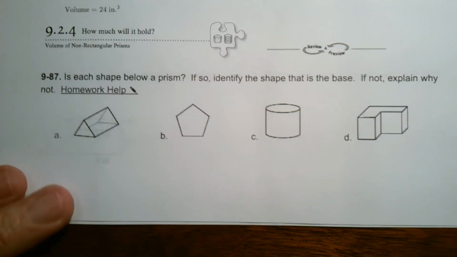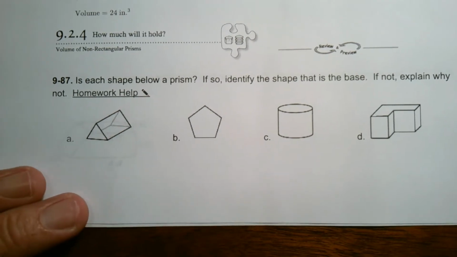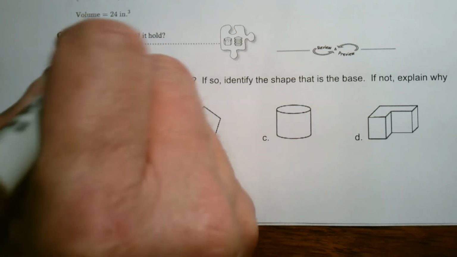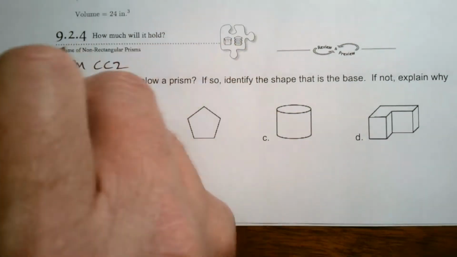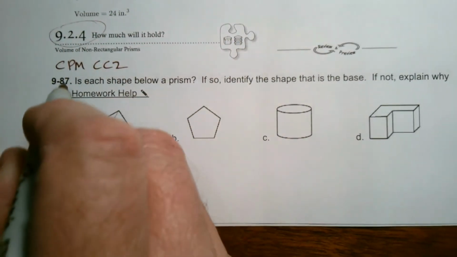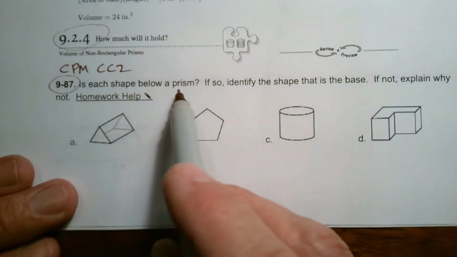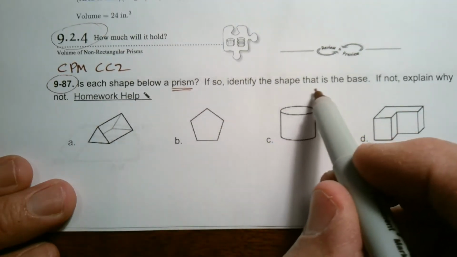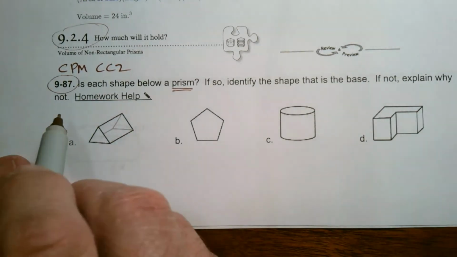We are looking at identifying prisms and giving some information about them. This is from CPM's Course 2, section 9.2.4, number 987. It says, is each shape below a prism? It wants to know if it's a prism. If so, identify the shape that is the base of the prism. If not, explain why not.